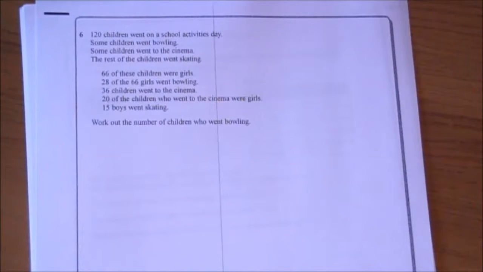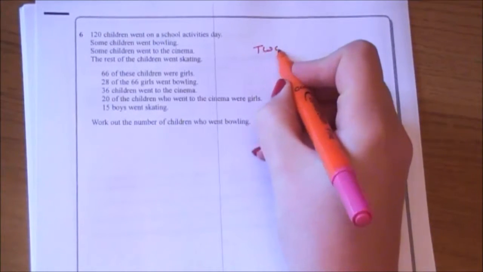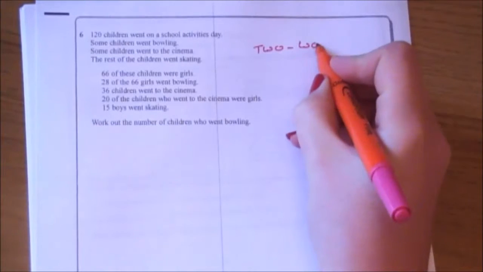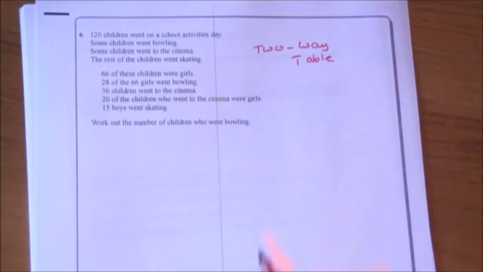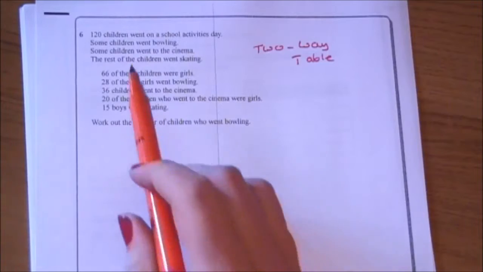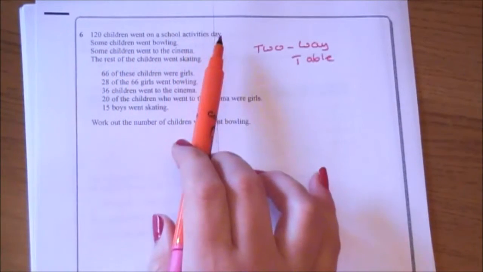Question 6 is one of those questions that give you a lot of information and you can end up getting quite messy in your workings out. In order to avoid this, you need to be confident in using and setting up what is called a two-way table. And a two-way table is when you have 2 variables and you need to lay them out in an ordered way. So this question's asking for 120 children went on a school's activities day.